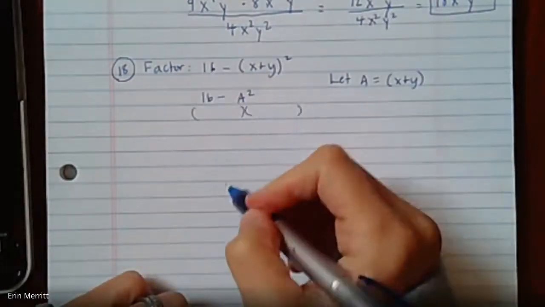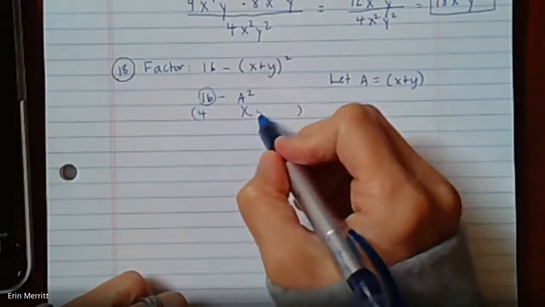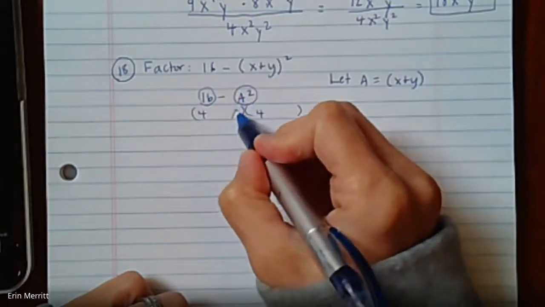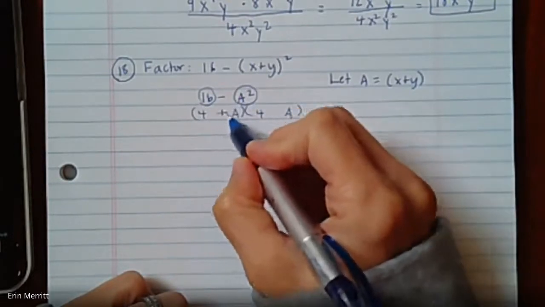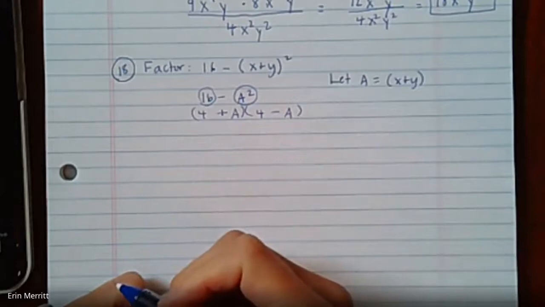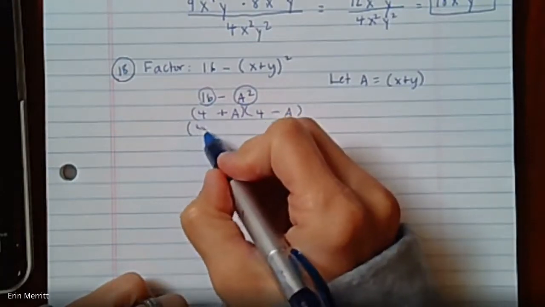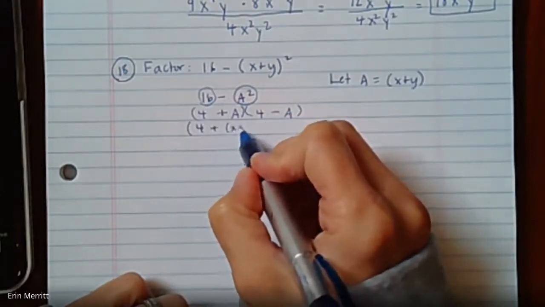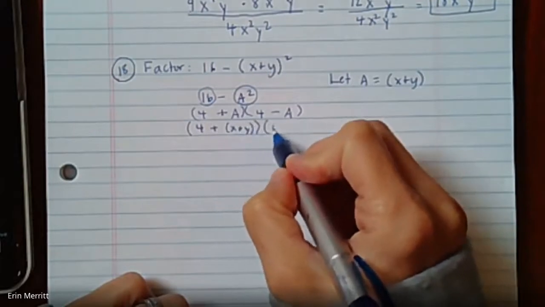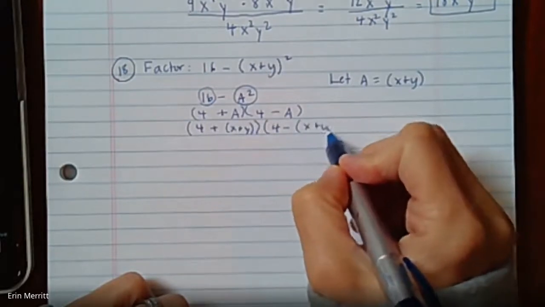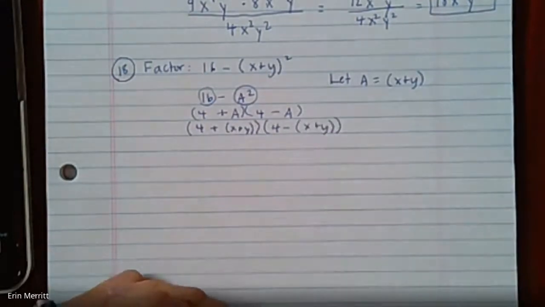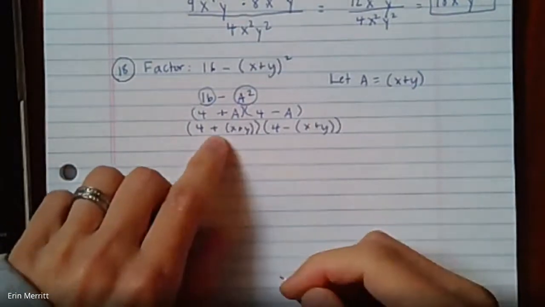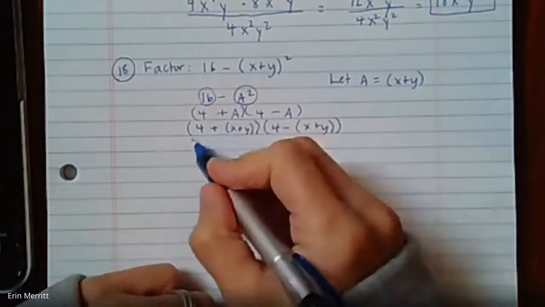So take the square root of each. Square root of this is 4. Square root of that would be a. One plus, one minus. And now sub back in. So in place of the a, I'm going to put in x plus y. In place of the a here, I'm going to put in x plus y. Now where you can lose the parentheses, if I'm adding everything in here, the parentheses aren't needed.